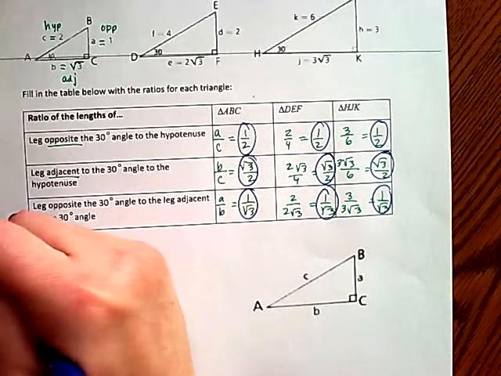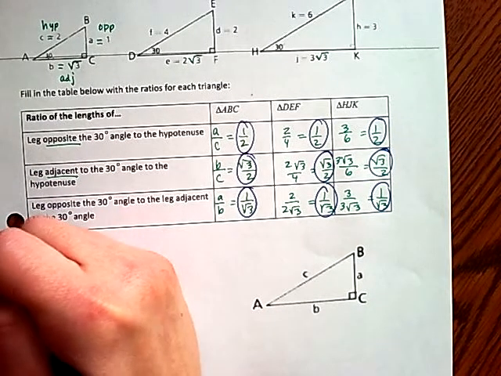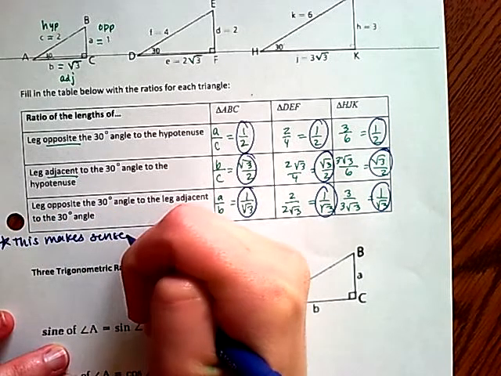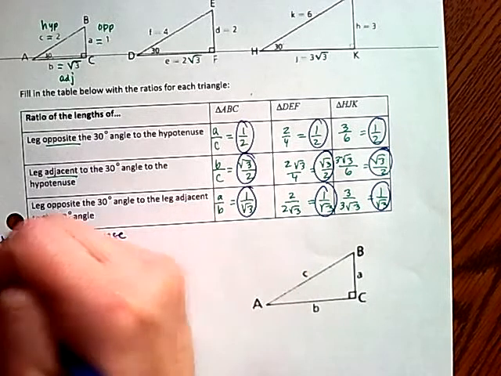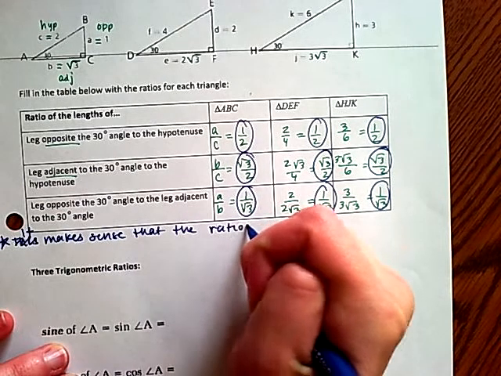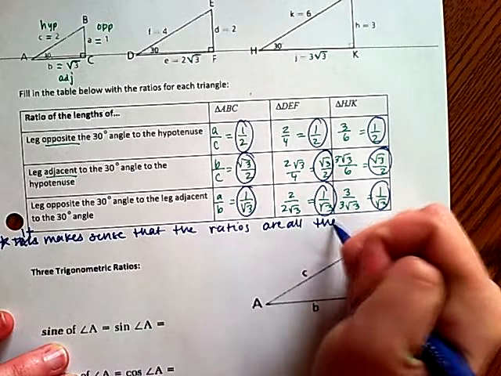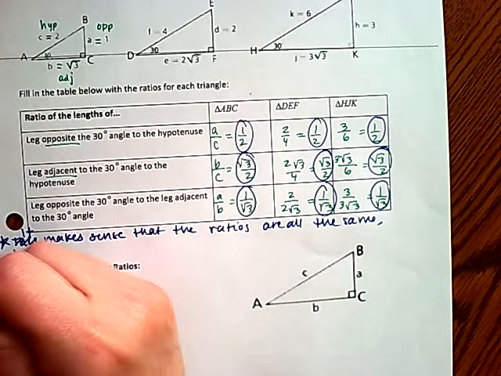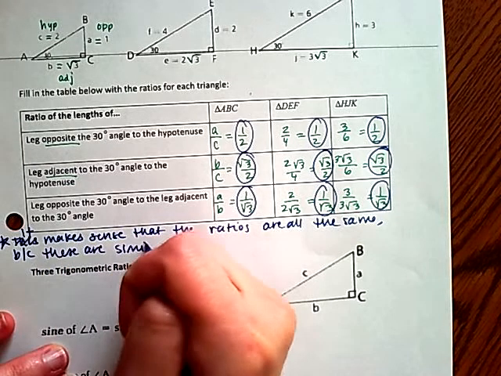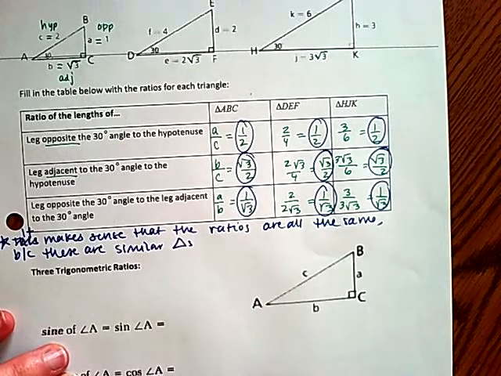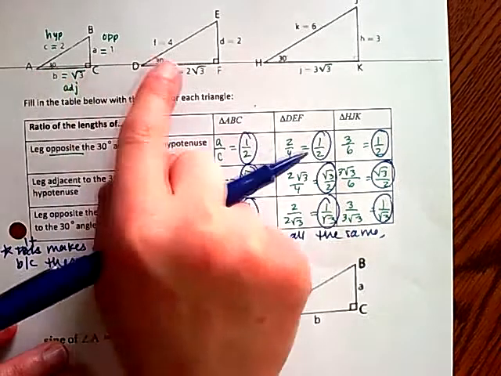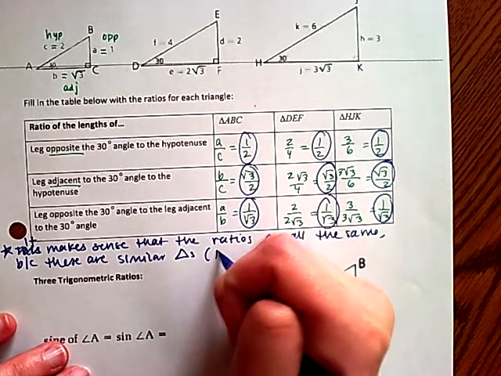So I'm just going to write a quick note. It makes sense that the ratios are all the same because these are similar triangles. And if you're not sure they're similar, just think about it like this. They all have a right angle, and they all have a 30-degree angle. So we know they're similar by AA theorem.